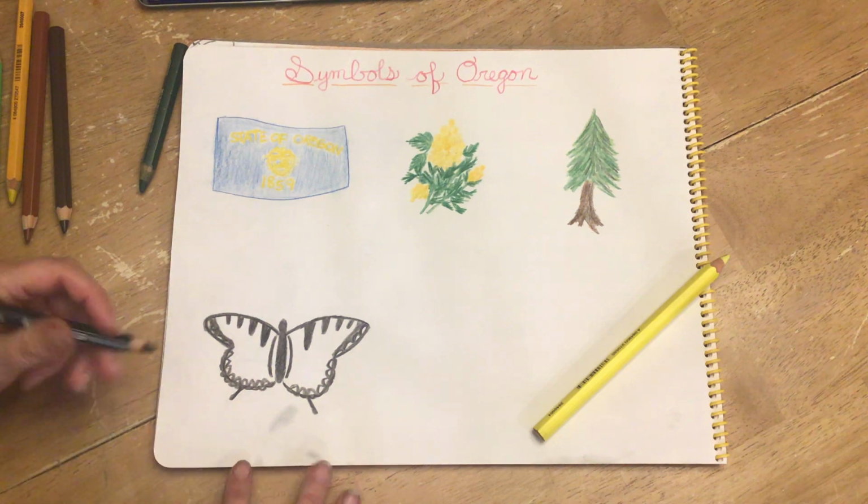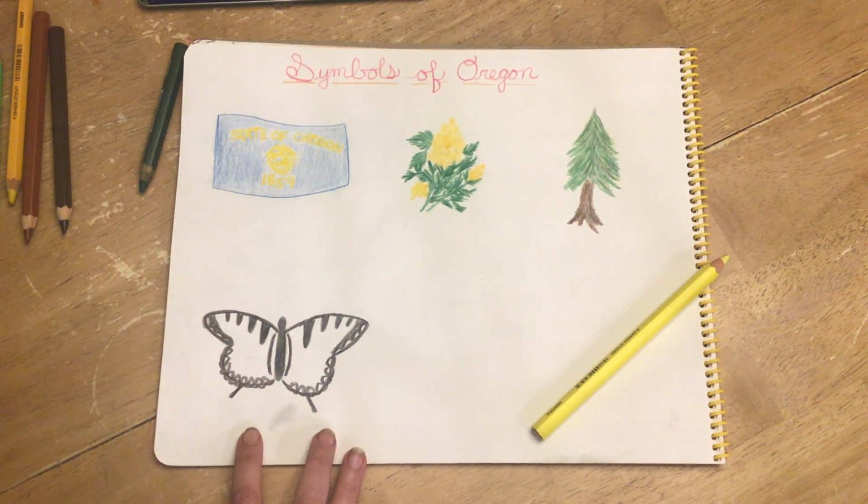Okay. And then of course butterflies have these beautiful veins in their wings.